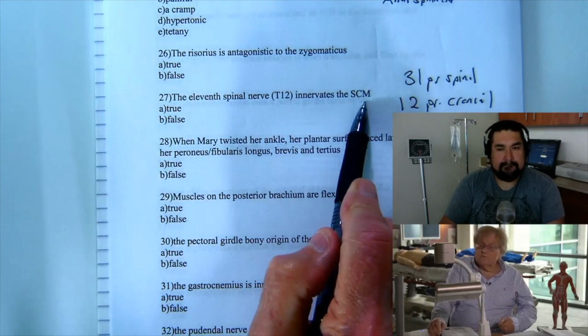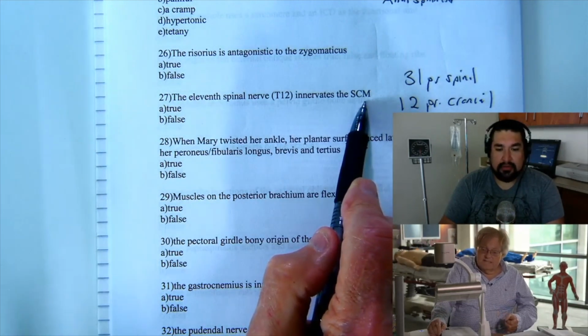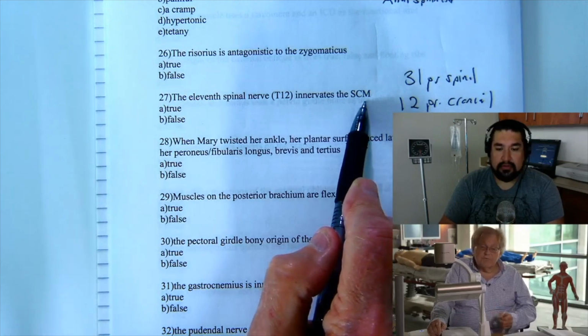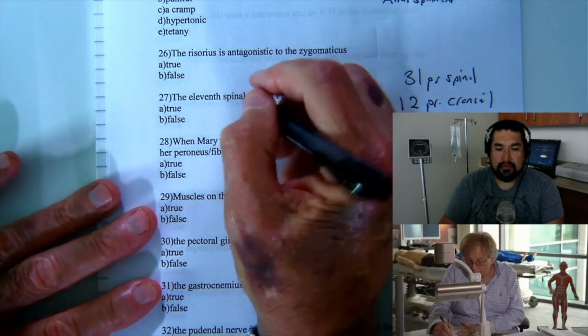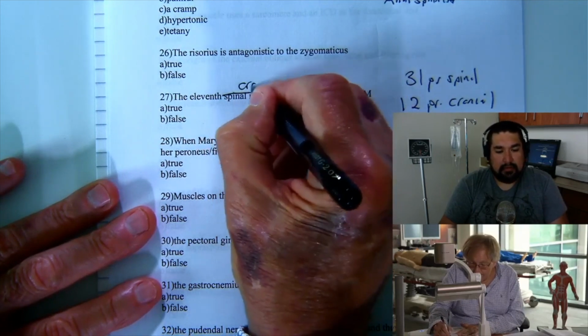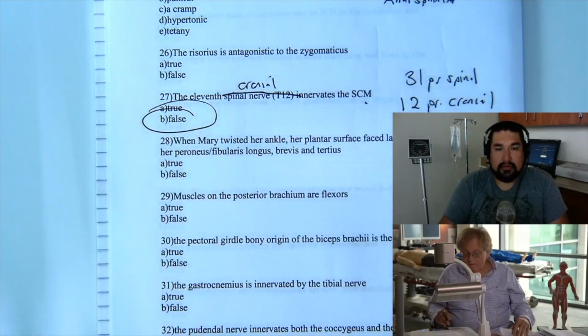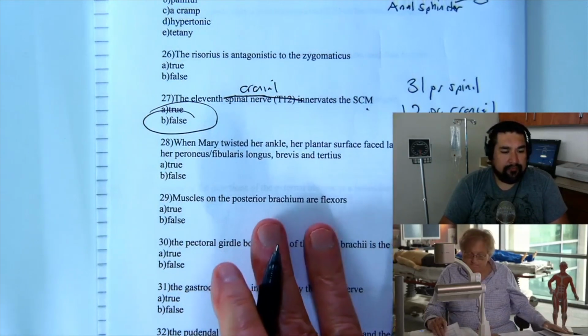If you look at the lectures that I had you look at, you'll see I talk about the sternocleidomastoid. It's a very significant muscle. It's innervated by the 11th cranial nerve. So therefore, it's not the spinal, it's the 11th cranial. And therefore, it's false. What else you got that we can look at?